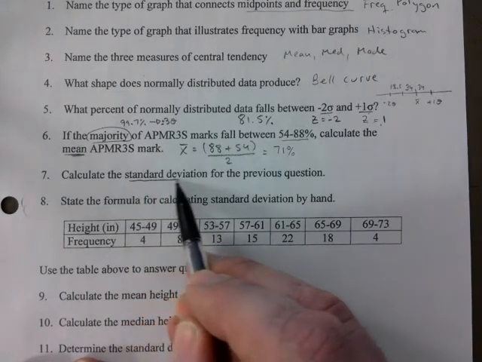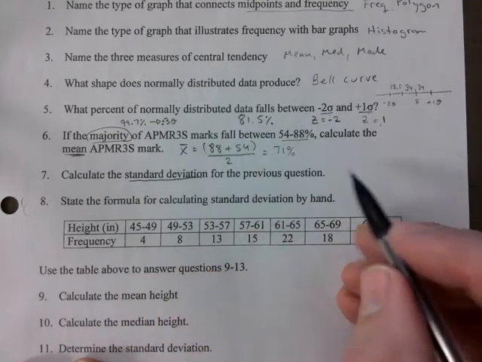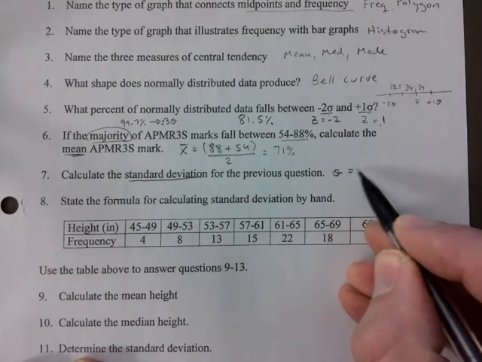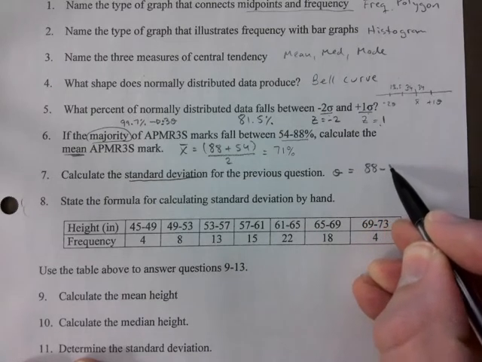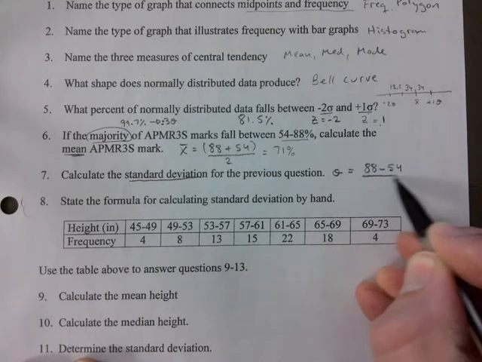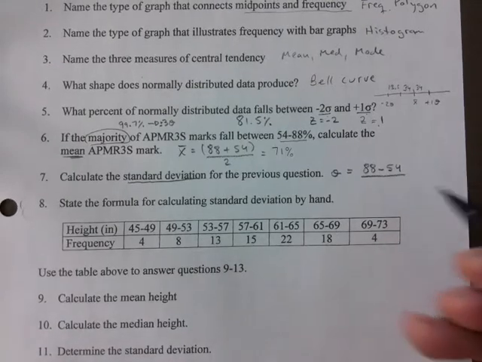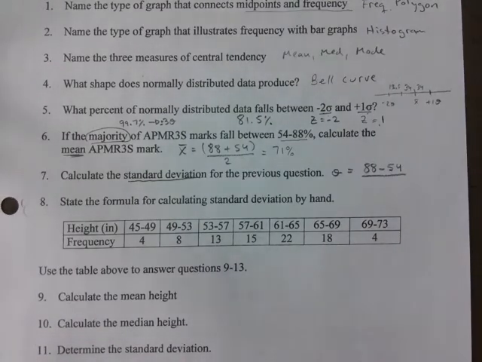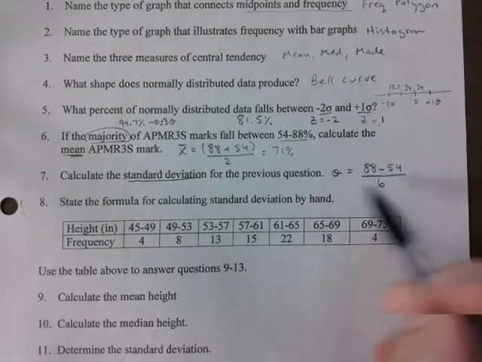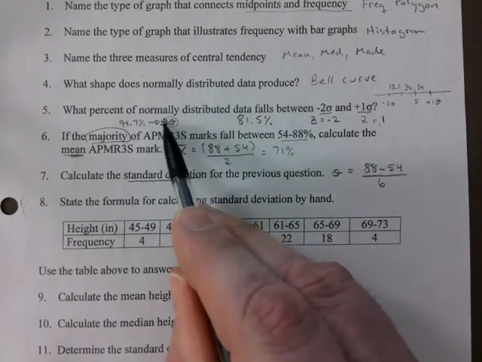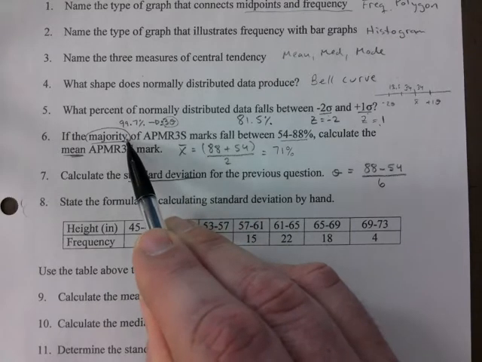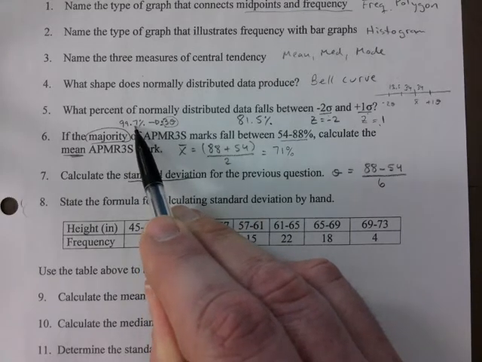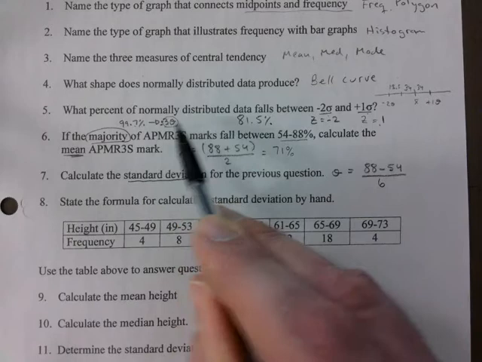Calculate the standard deviation of the previous question. Standard deviation is high minus the low, divided by the number of gaps between these two. How many gaps are there? 6, because there are 3 and 3 to either side of the mean. The majority told us that it's 99.7%, which is plus or minus 3 standard deviations.